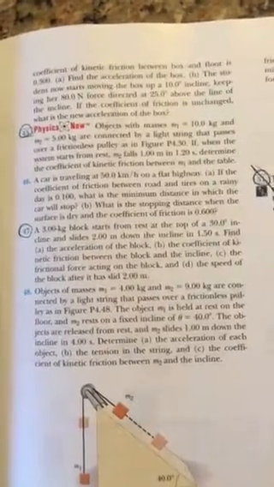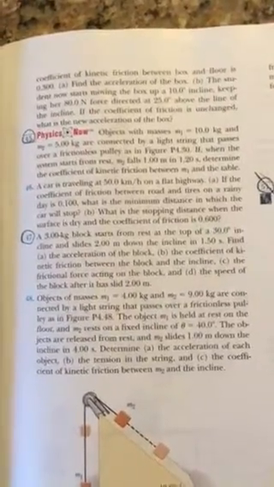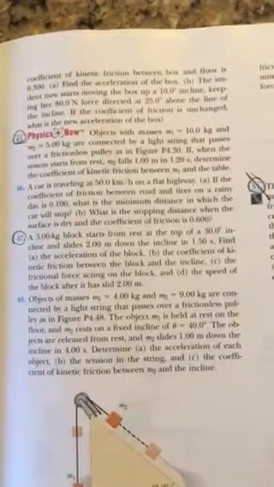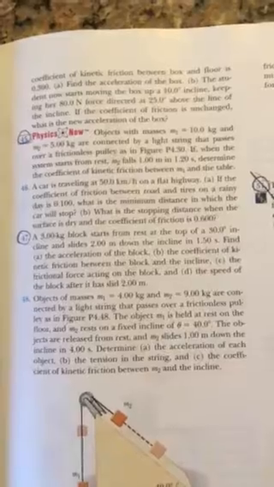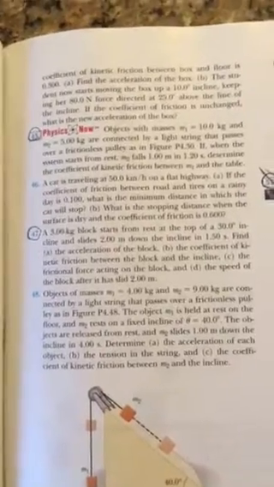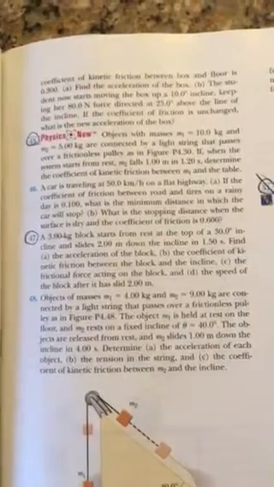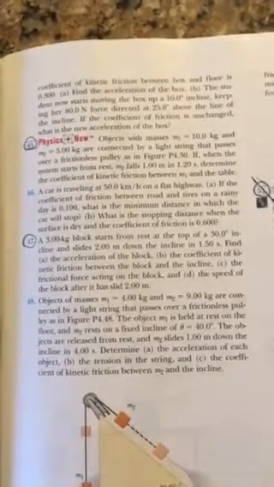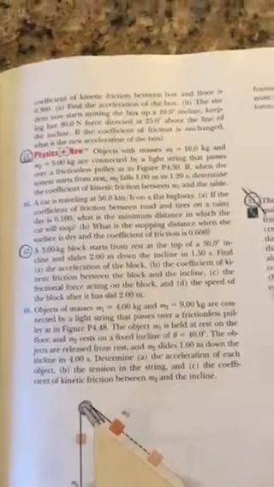Objects with masses m1 equals 10 kilograms and m2 equals 5 kilograms are connected by a light string that passes over a frictionless pulley as in figure P4.30. If, when the system starts from rest, m2 falls 1 meter in 1.2 seconds, determine the coefficient of kinetic friction between m1 and the table.